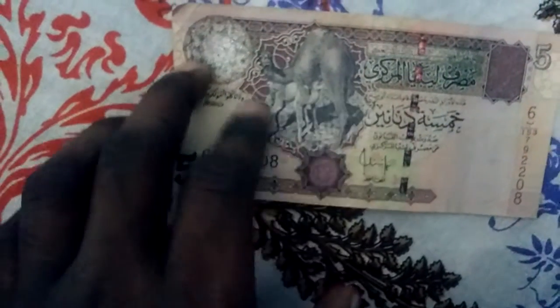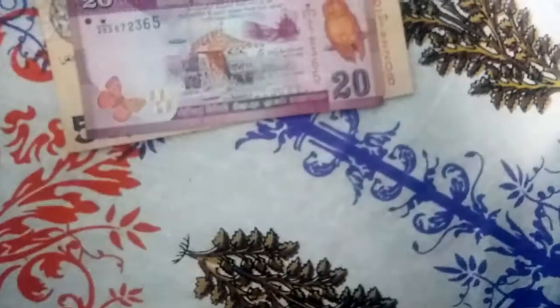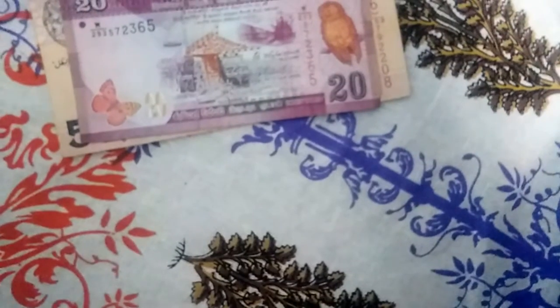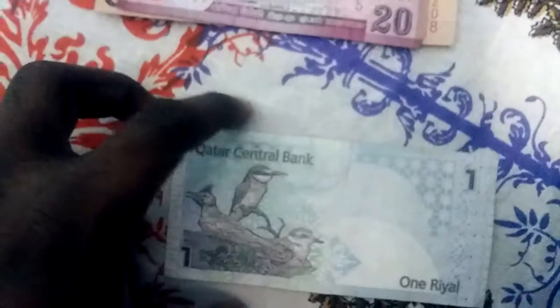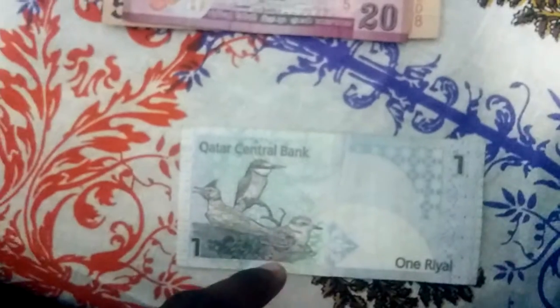And certain banknotes have animals or birds in them. So you can see an owl here, an insect, a butterfly, and as you can see, a bird sitting here.